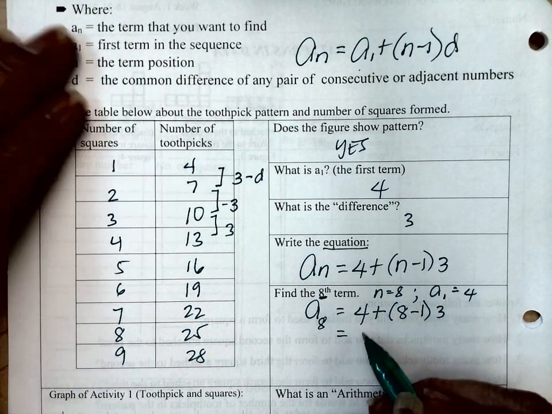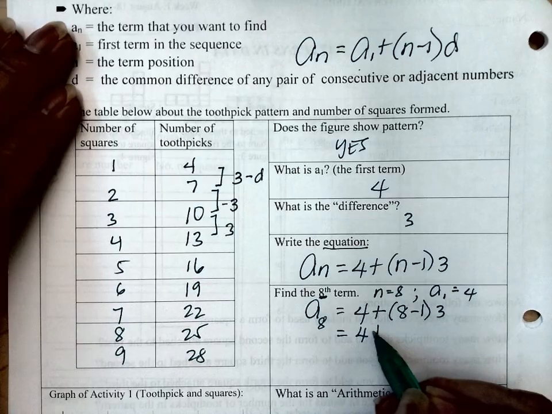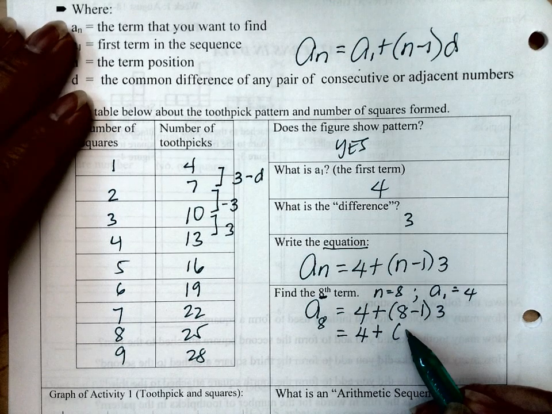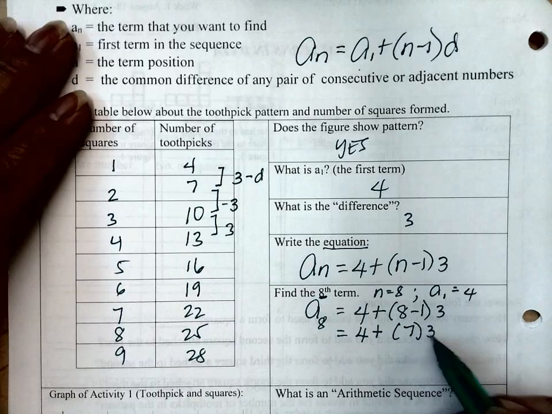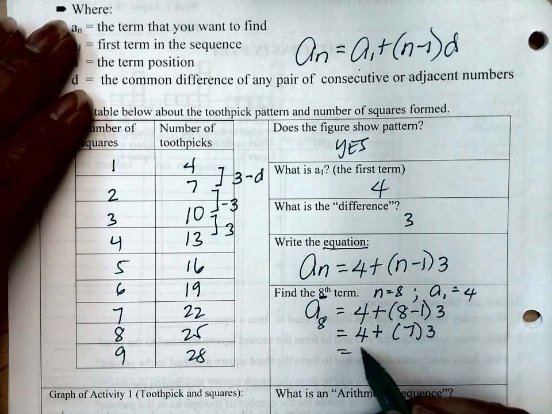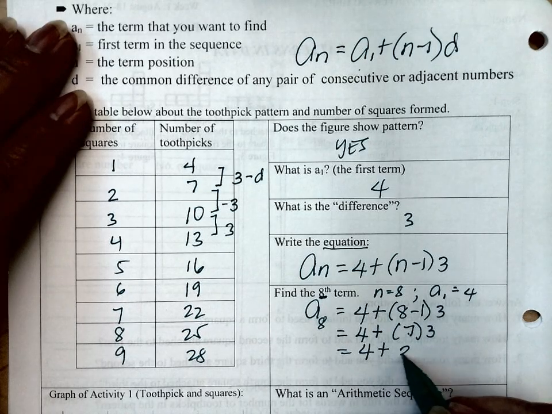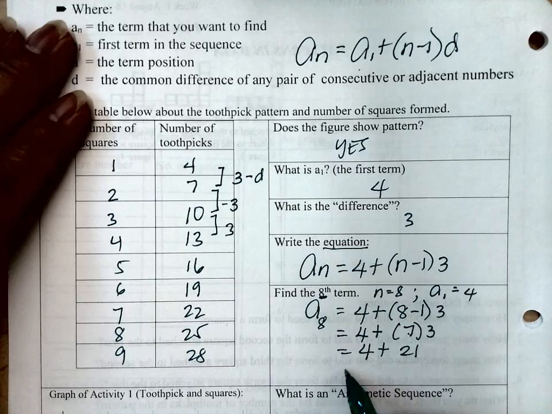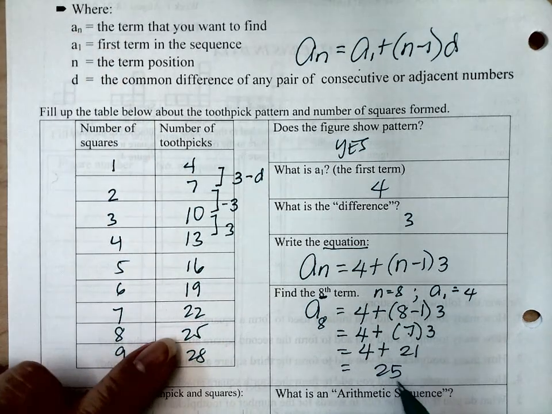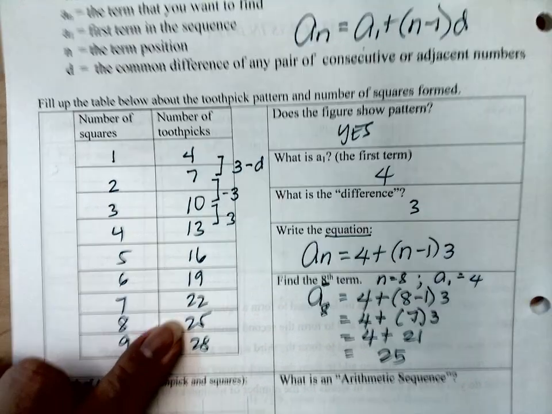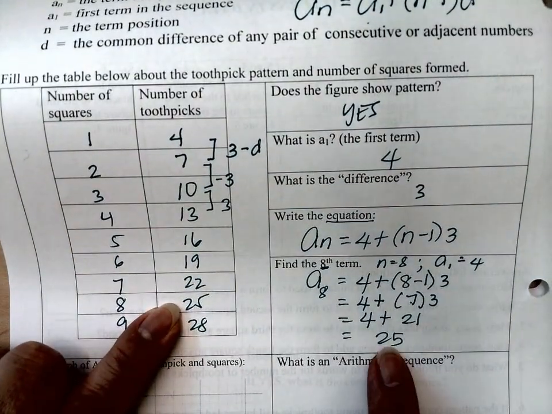Let's now compute. Bring down 4, plus 8 minus 1. That is 7. Okay, times 3. Now bring down again the 4 plus 7 times 3. 21. Now what is the next? 21 plus 4 is 25. Do we have the same answer? Yes. Can you see that? We have the same answer.